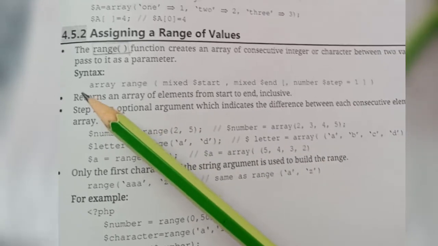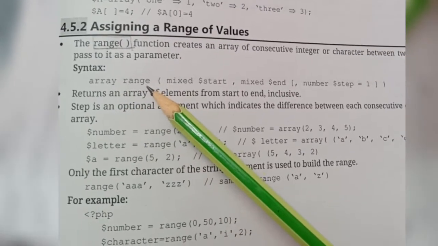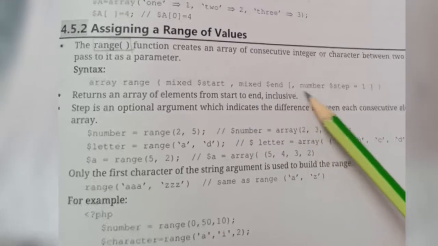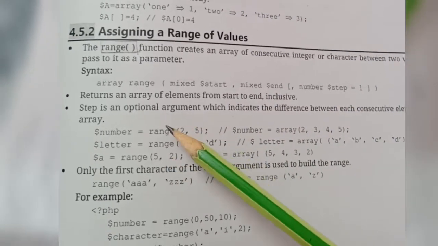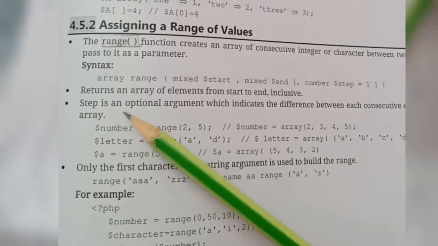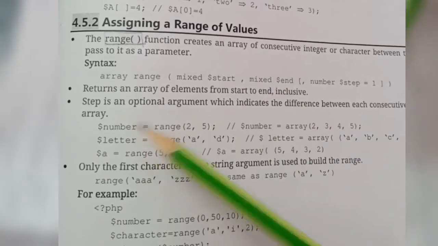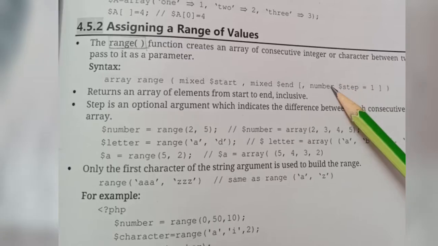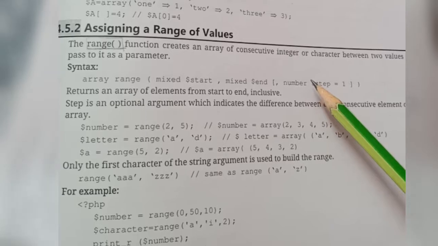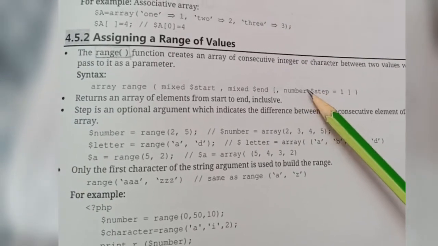Let's see the syntax of a range function. Array range function in brackets: the first parameter is start, the second is end, and the third is step. The first parameter, start, and the second parameter, end, return an array of elements from start to end. The third parameter, step, is optional. This parameter indicates the difference between each consecutive element of an array.